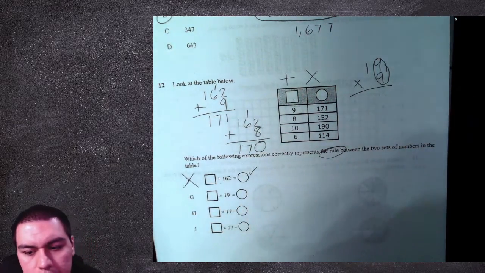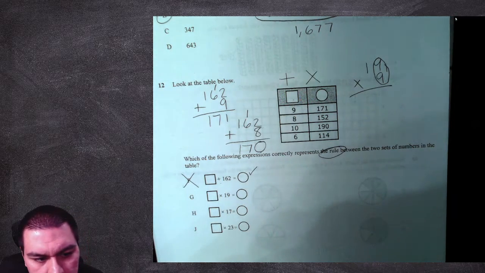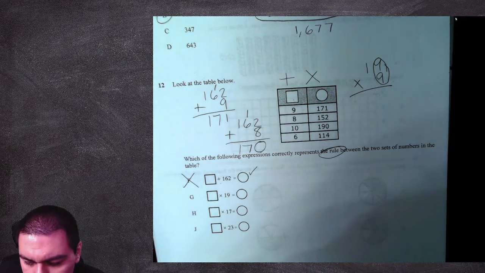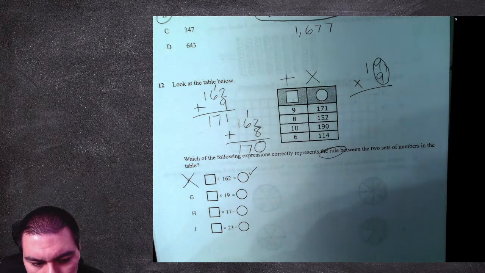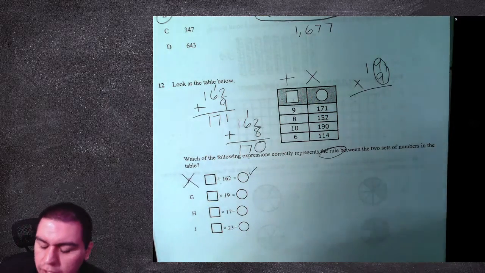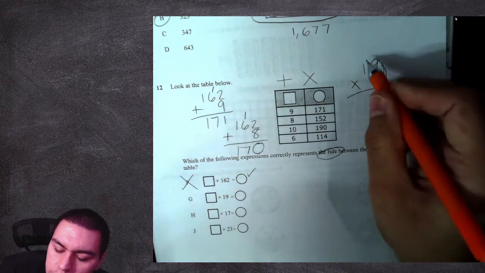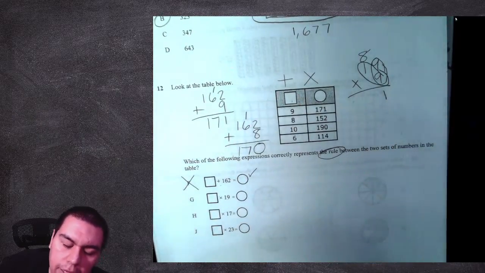9 times 9. What is 9 times 9? Violet, what's 9 times 9? 81. Very good. I'm going to put the 1 down here. I'm going to carry over an 8. Now I have 9 times 1.